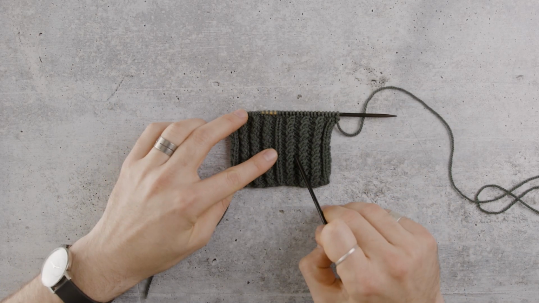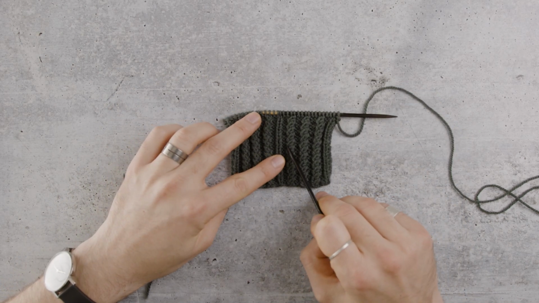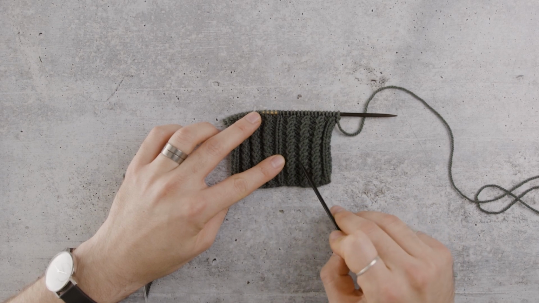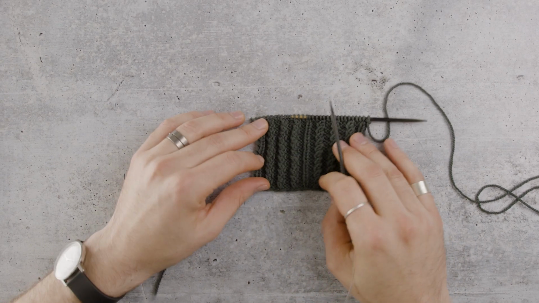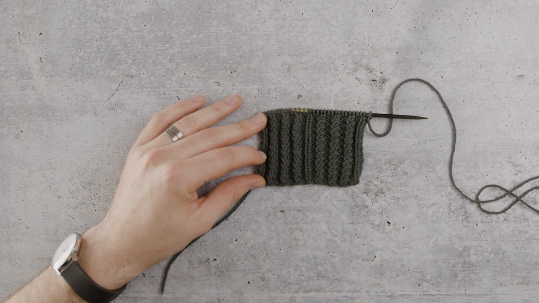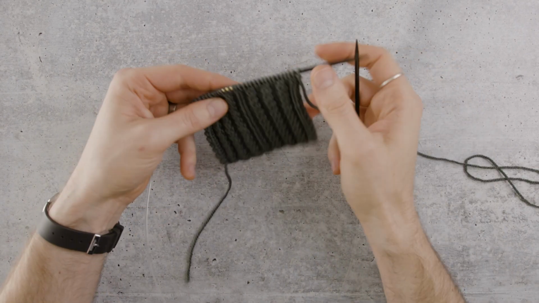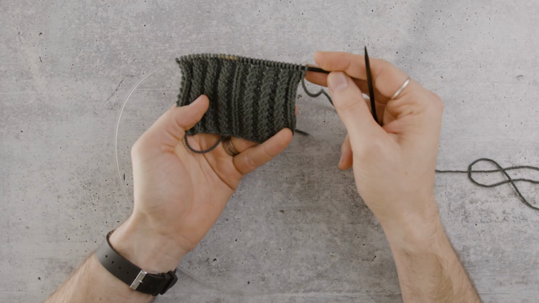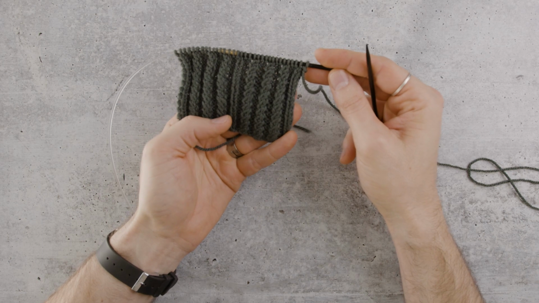If you look closely at these twists, you'll see that they lean in a specific direction. So the right twists over here are all leaning out to the right, that way. And the left twists on this side are all leaning out to the left. Now, this is a simple technique that once you get it under your belt will really speed up your knitting anytime you have a lot of twists in your pattern.